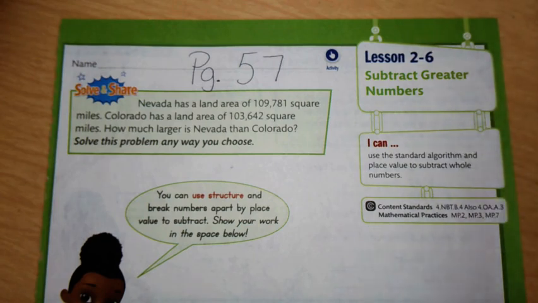Now, if you remember our last lesson, we would start in the ones place. We start at the top number and work our way down. If the top number is smaller than the bottom number in a subtraction problem, then we have to go next door and regroup. Today we're going to follow those exact same principles to continue working on subtraction. The numbers are just going to be a little bit larger, but we're going to follow the exact same steps that we worked on last time.